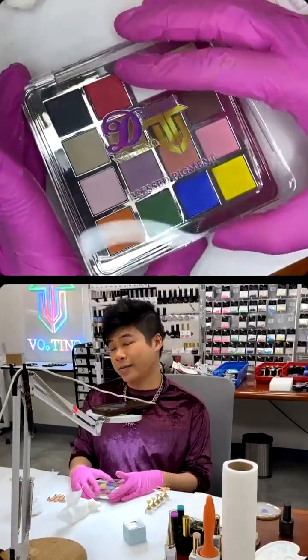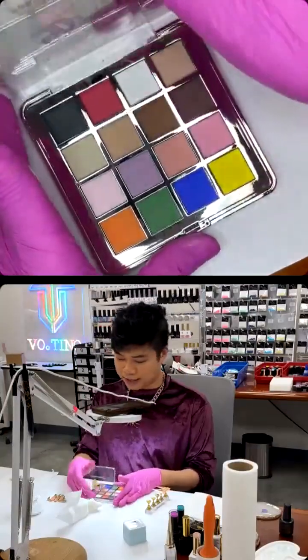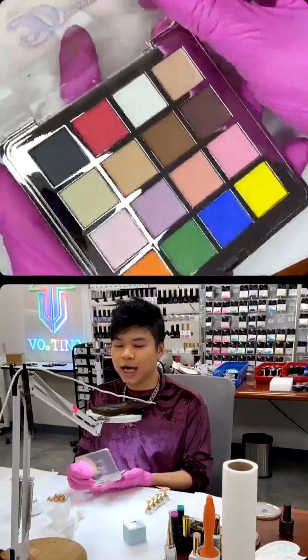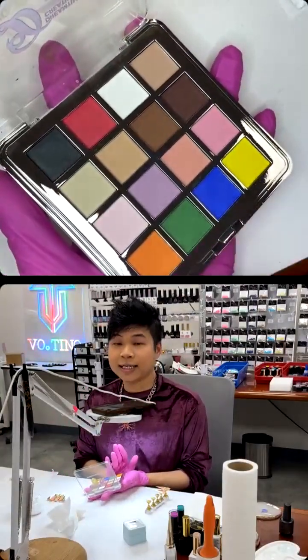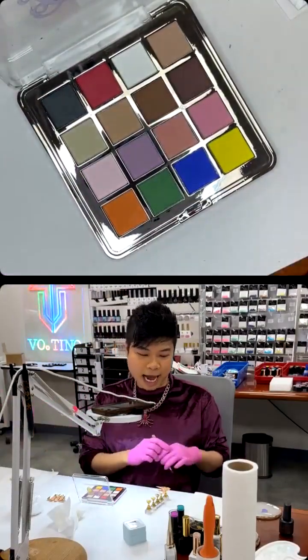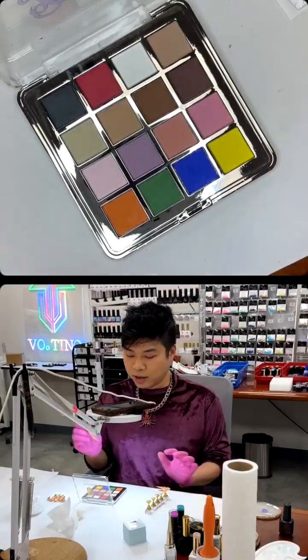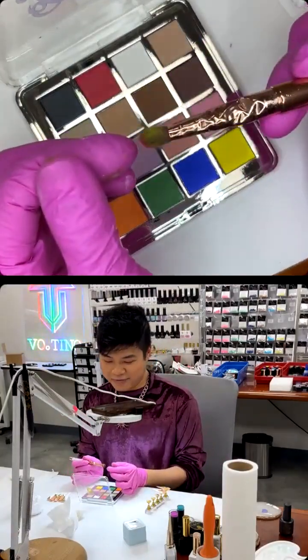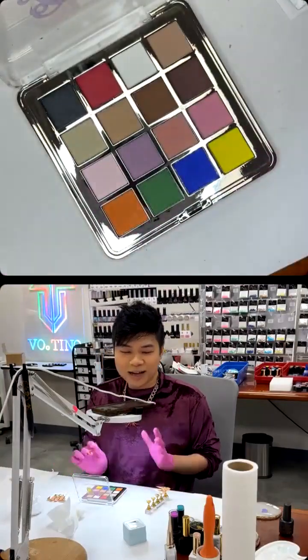Okay, so I have pressed pigment. It's not Indian pigment. It's Chinese pigment. It's not as quality as Indian pigment. One of the things that I like is that it's pressed, which means you don't have to take it out onto a paper towel. It's not loose powder. You can just dig into it and then paint it on your nail.